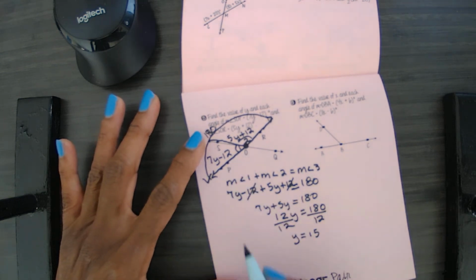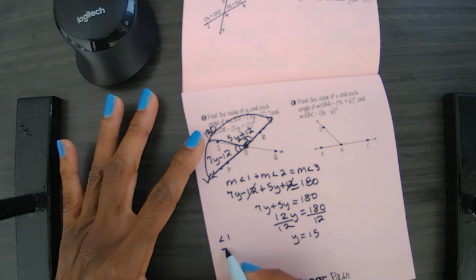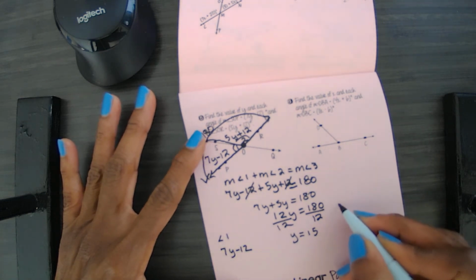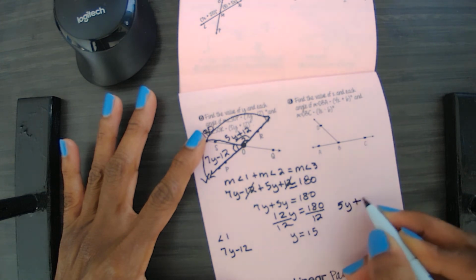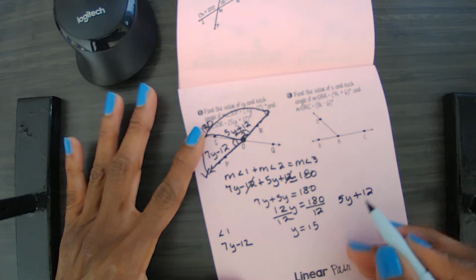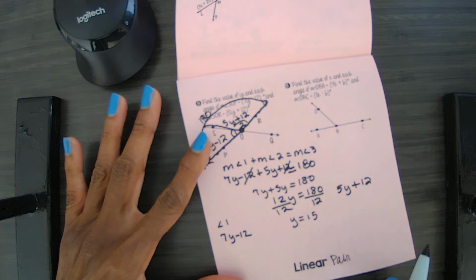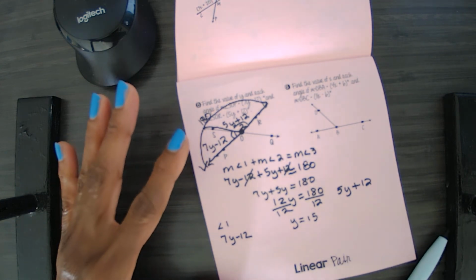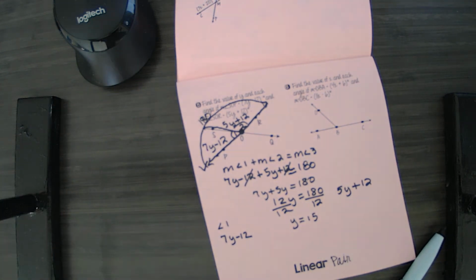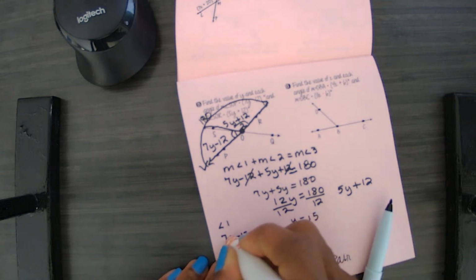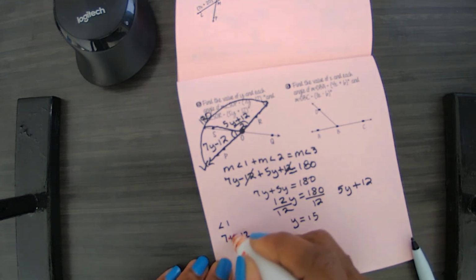So angle number 1 here, remember, is 7y minus 12. Angle number 2 is 5y plus 12. So what I'm going to do is substitute in for each one of those values. For each y, I'm going to substitute in a 15.